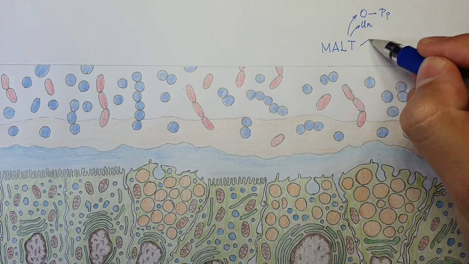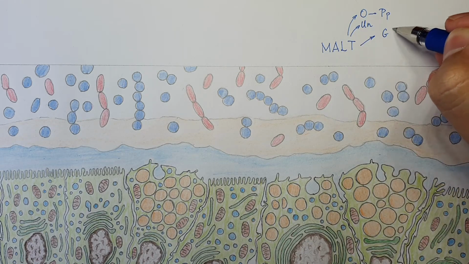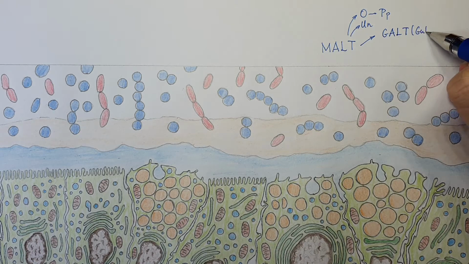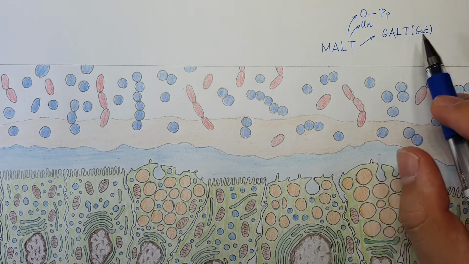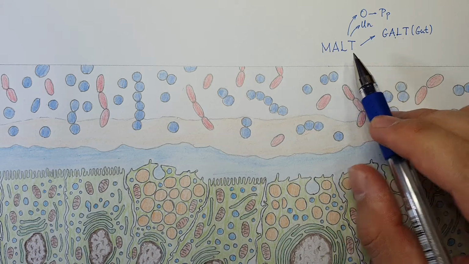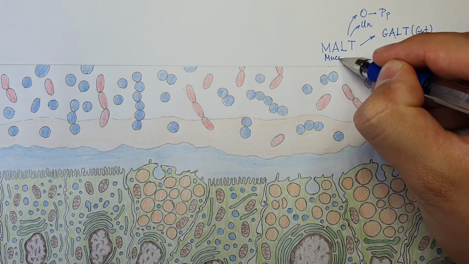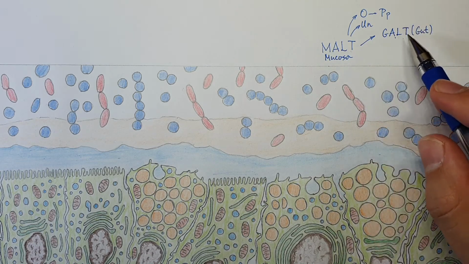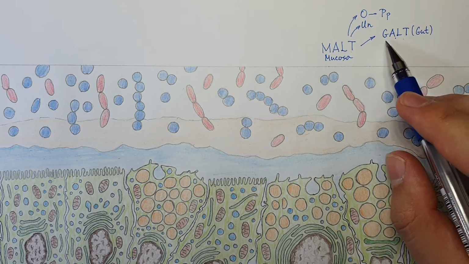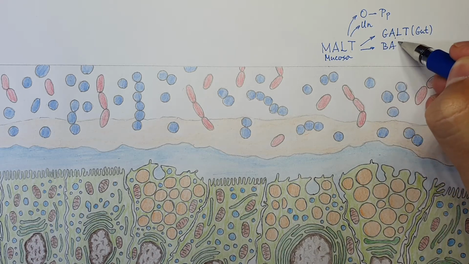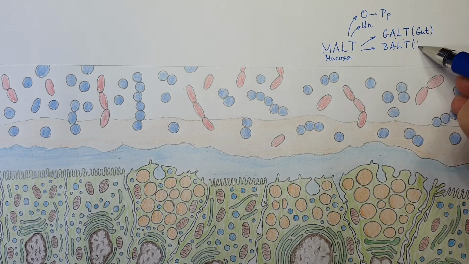So, for example, in our case, we have GALT, gut-associated lymphoid tissue, and the point I'm making is that MALT is a superior term, so mucosa associated lymphoid tissue has these subdivisions like GALT, the gut associated lymphoid tissue, or like BALT, which means bronchus associated lymphoid tissue.